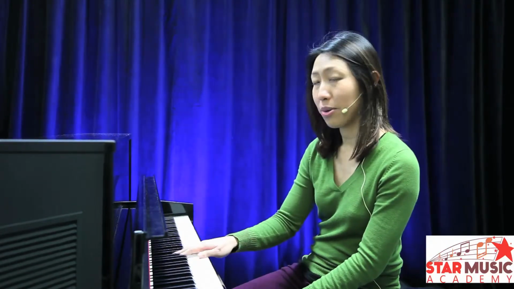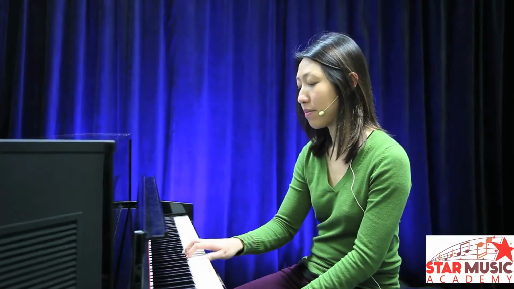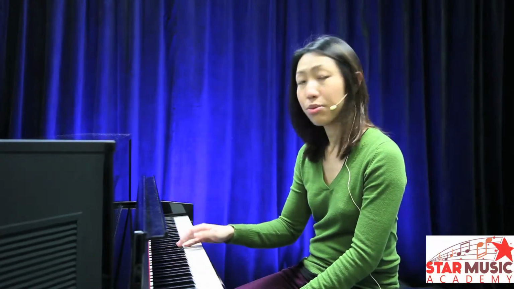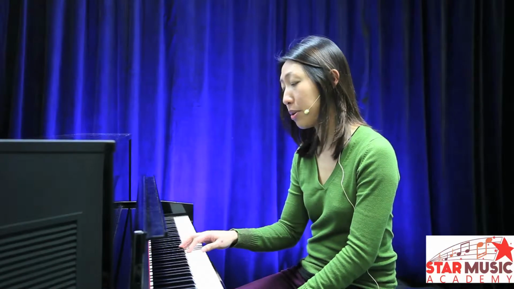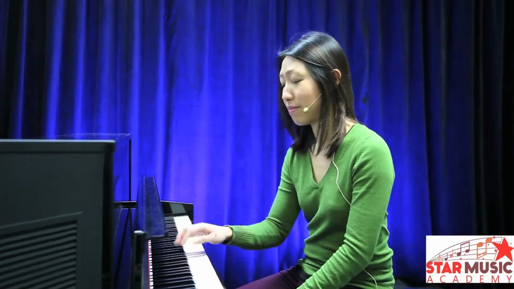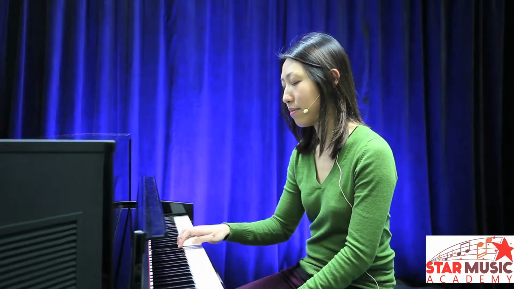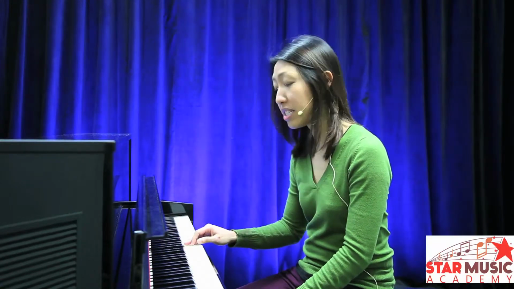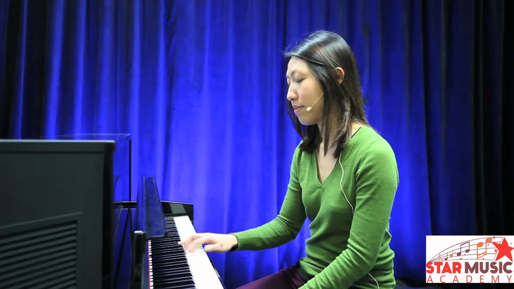So that's adding in the 7th. So the one thing that I just did over there was to add in the 7th. The other thing that I can do is to add in the 9th. So we have learned that the 7th is the 7th note of the scale. So if we're looking at the 9th note of the scale, this is the 9th note of a G major scale.